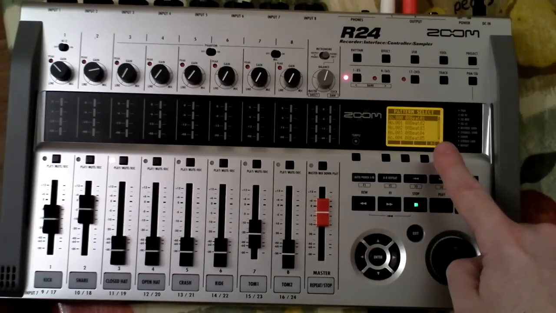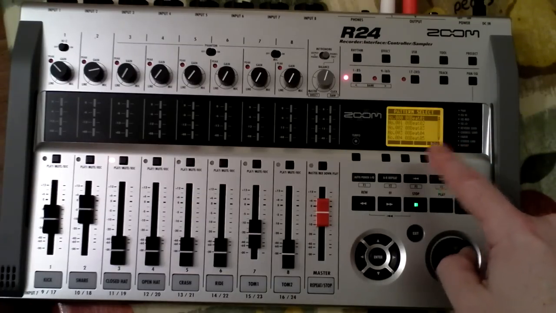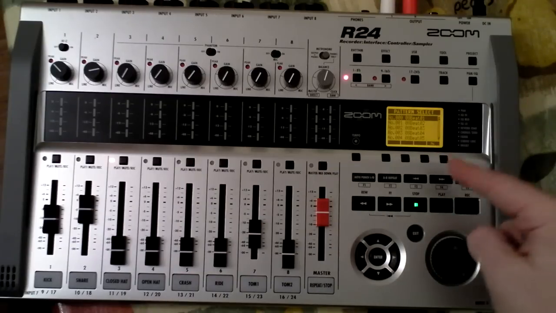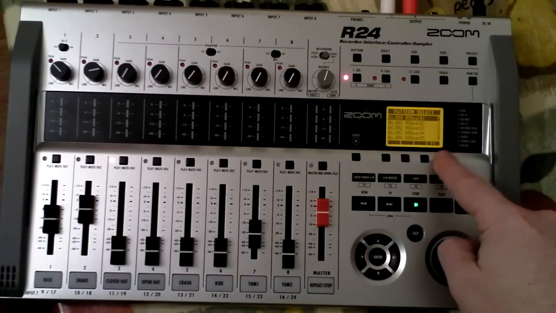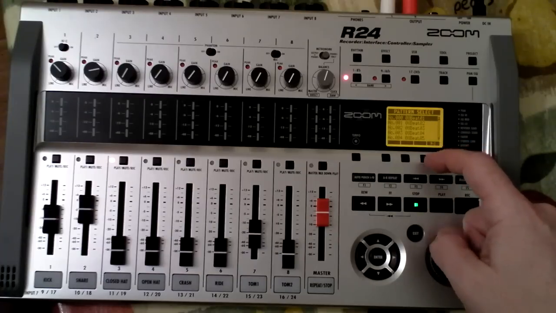You can also, by using the fourth soft key here, which now has A to Z written above it, sort those in alphabetical order just by toggling that on and off. So it goes numerical order, alphabetical order, and then back to numerical order again. So you can toggle that and have it presented in any way you want. I'm going to leave it as in numerical order.